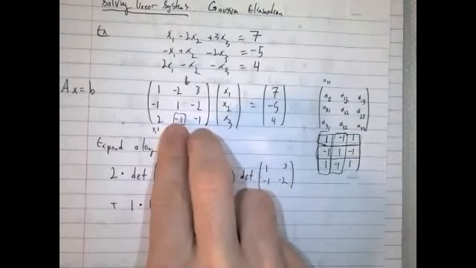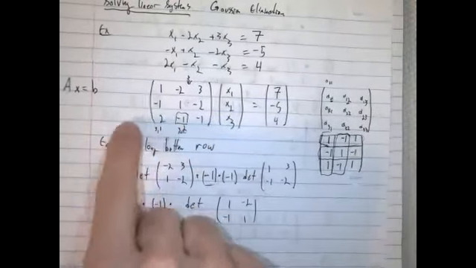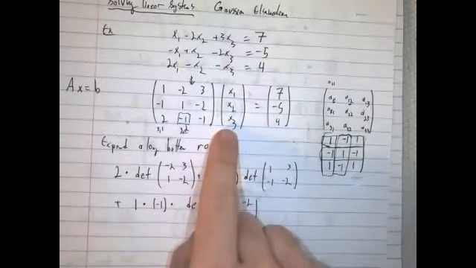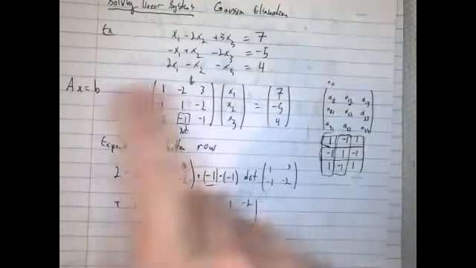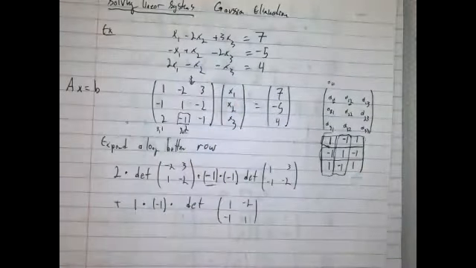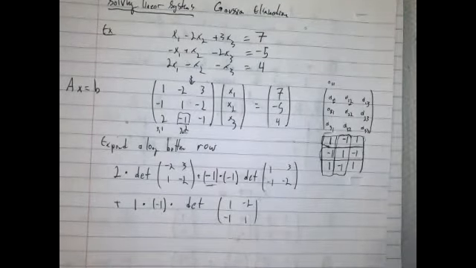Gotcha. So if these negative ones were both zeros, then it would be definitely better to expand along the bottom row. Since there are no zeros anywhere here, all of the computations are going to be at approximately the same level of computation. That makes sense. But anytime that you've got a bunch of zeros appearing in a row or column, you should expand along that row or column for sure, just to simplify your life.